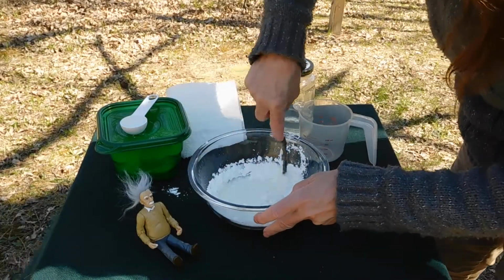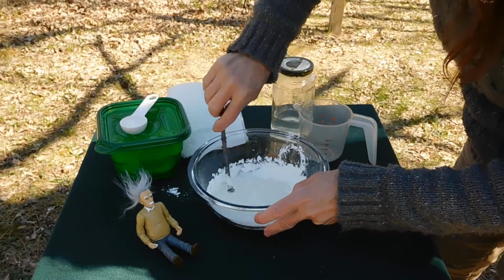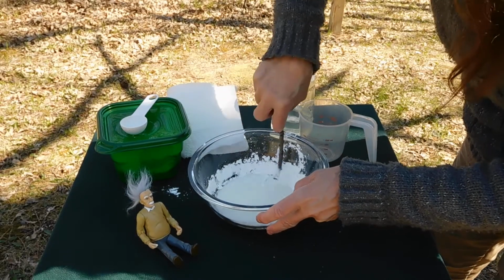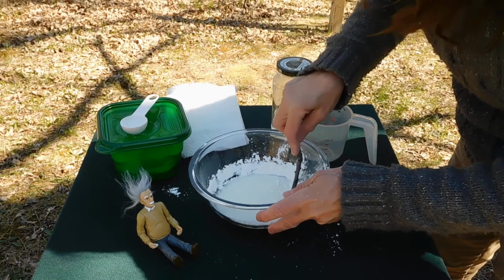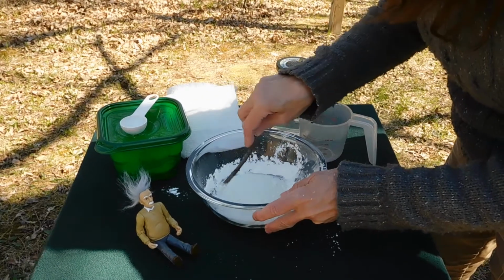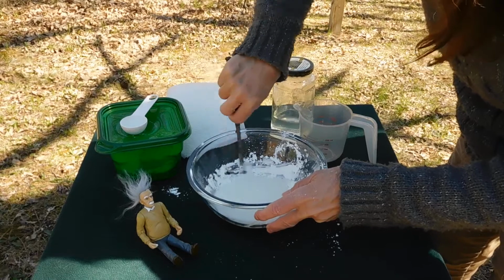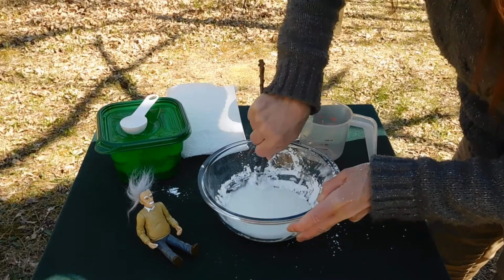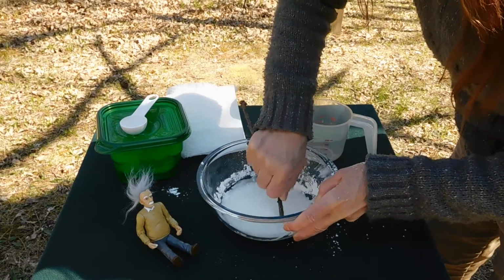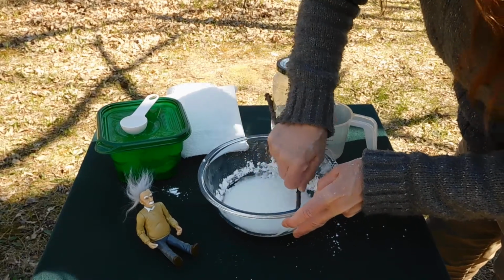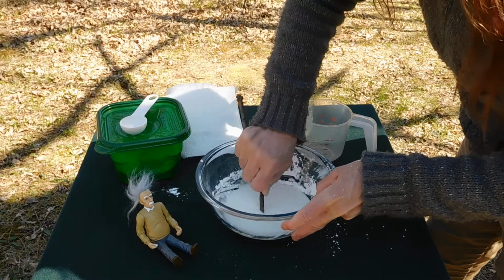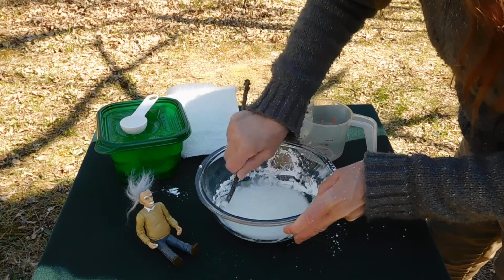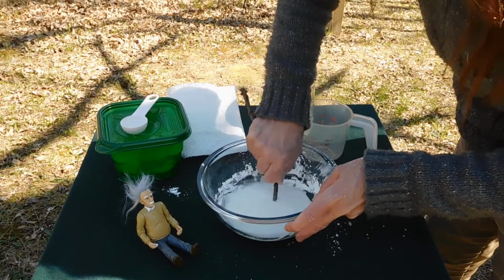So as you're stirring, you want to end up with a pretty thick liquid. If your liquid isn't that thick, it's too runny, then you just want to add more cornstarch. If it's too thick and you can't stir it, then you'll add more water. So let me see.